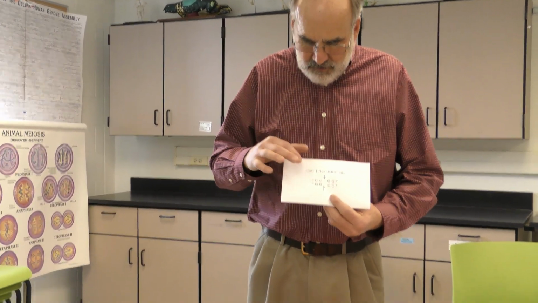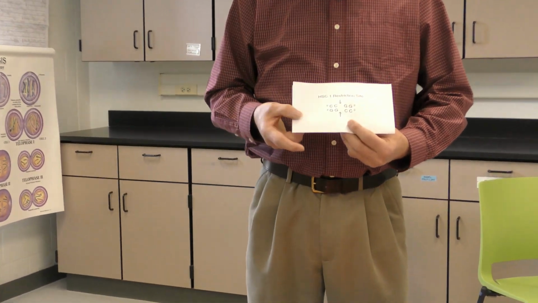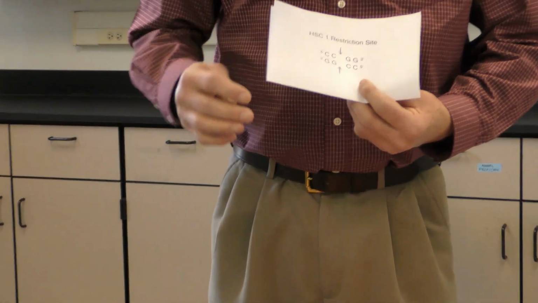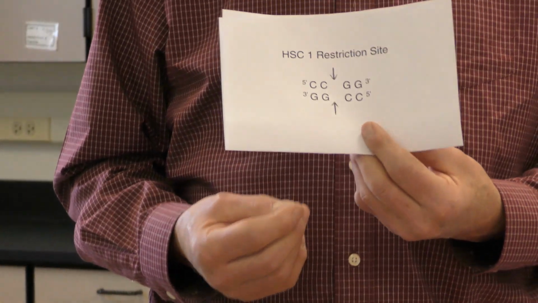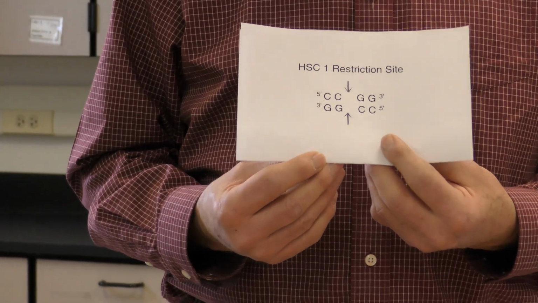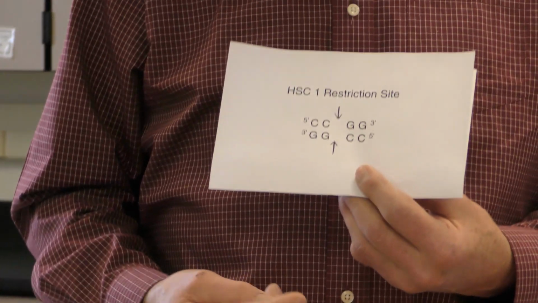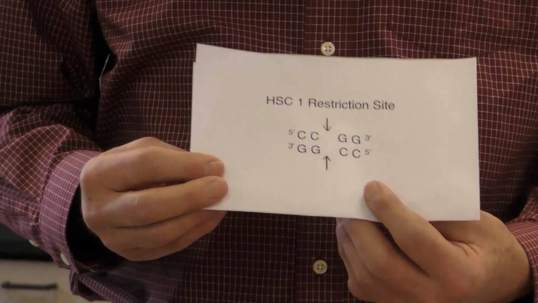This is a random restriction enzyme that we created called HSC1 restriction enzyme, Heartline Science Center 1. Remember, the recognition site is very specific for each restriction enzyme, and the recognition site where it will cut the DNA fragment is represented here.